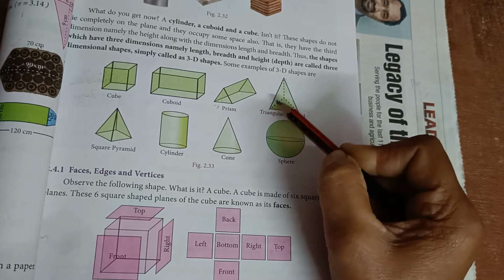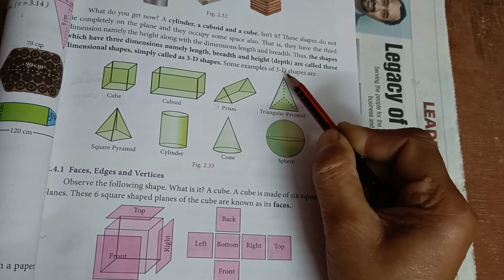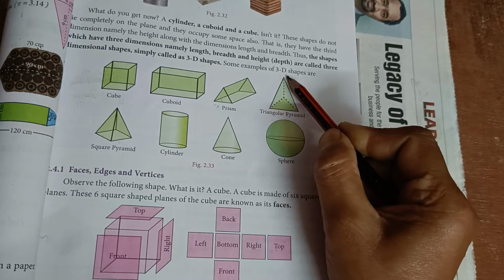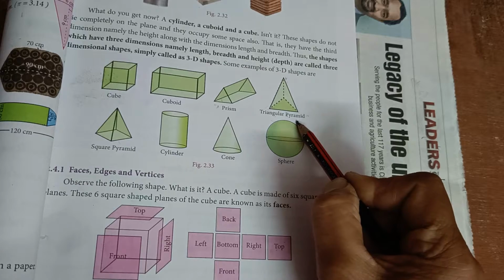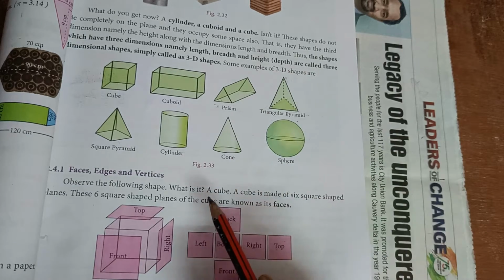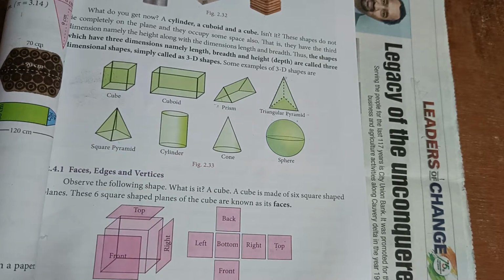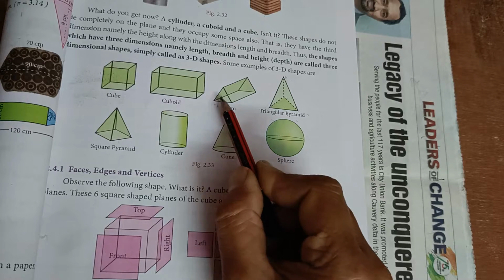All the edges from the base join at the point on top. So the top is a point. So when they end at a point, it is a pyramid. And if the base is a triangle, we call it a triangular pyramid. If the base is a square, we call it a square pyramid. But what is a prism? You check, they don't converge at a point.